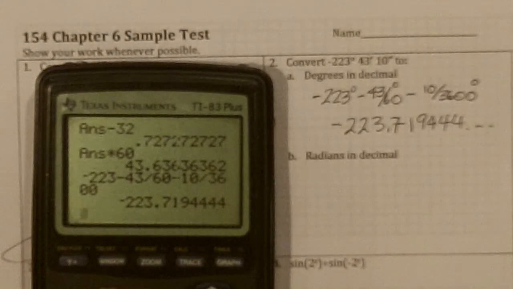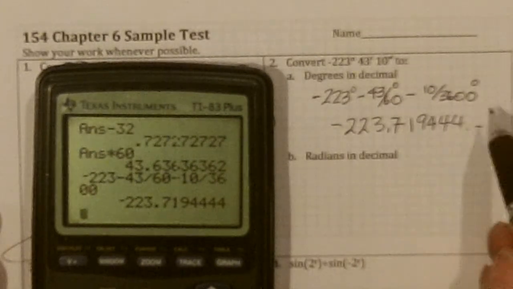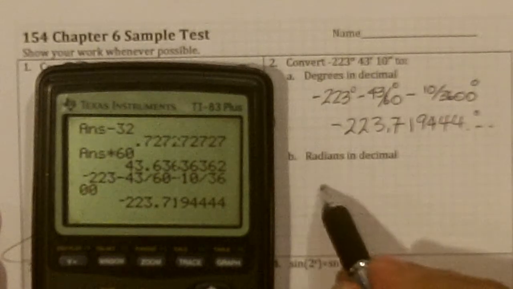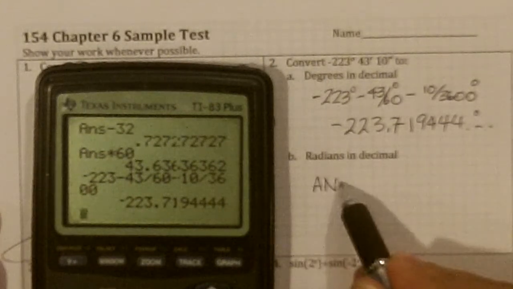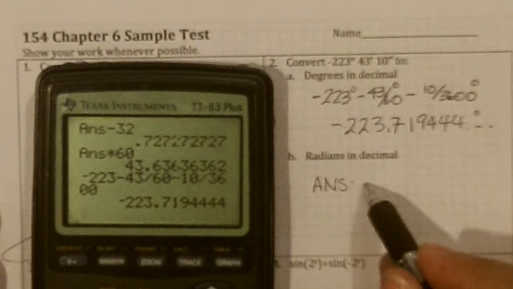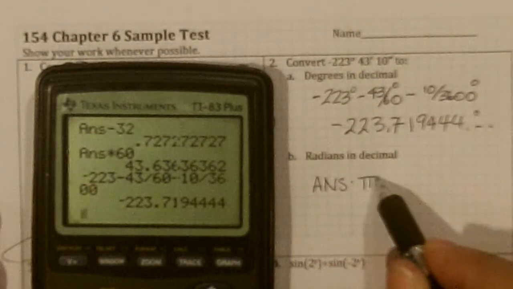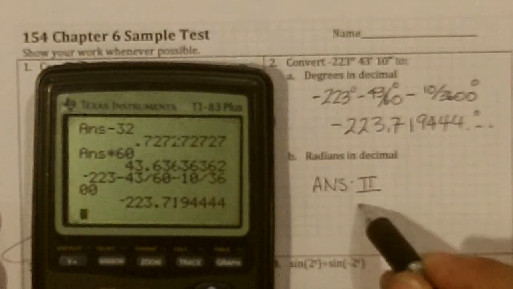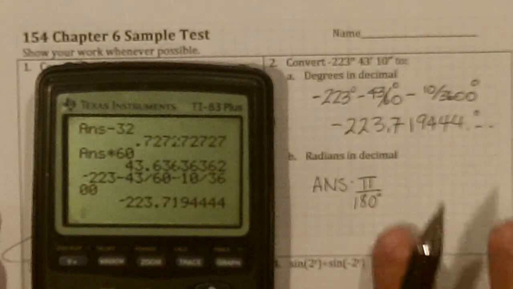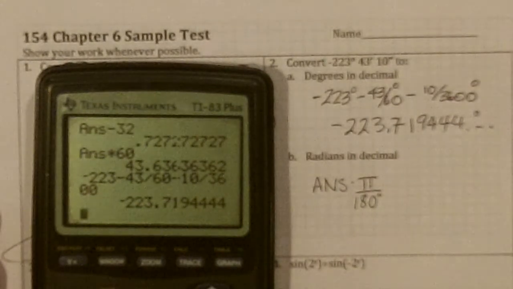Now if I want to turn that into radians in decimal, so I got this in degrees, so I want the degrees to cancel, so I'm going to take that answer times, I want radians, so I'm going to multiply by radians, which is pi, over what it's equal to in degrees, 180. So I have to take my answer divided by 180, and then I can write it with a pi.